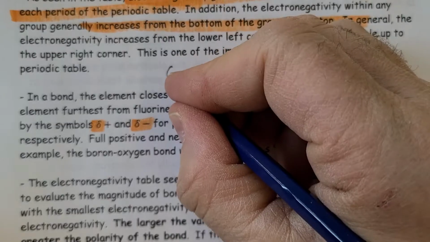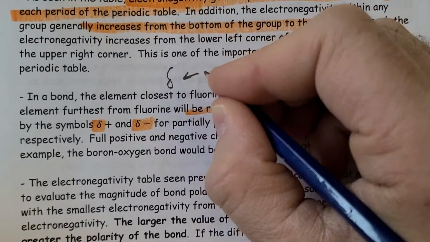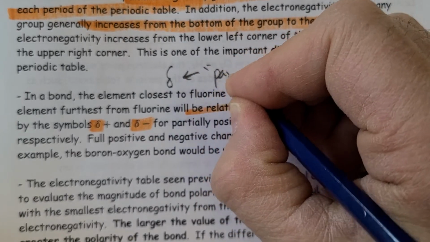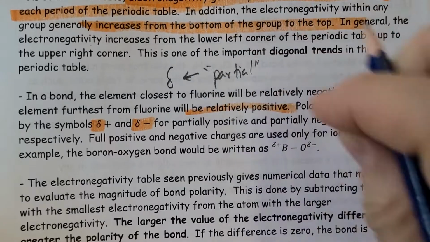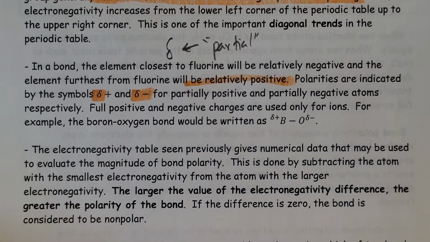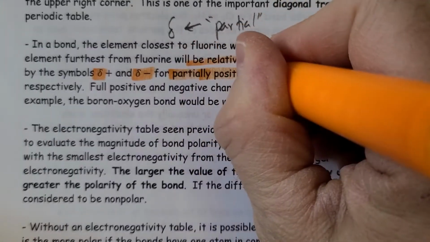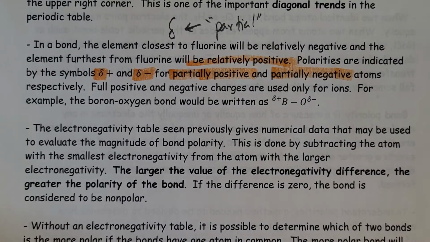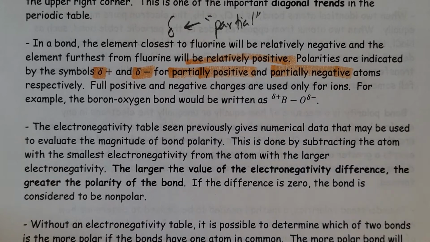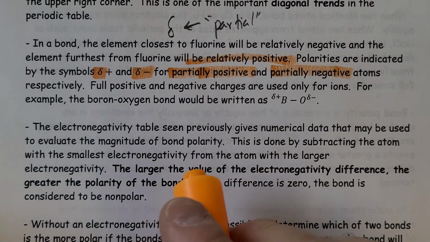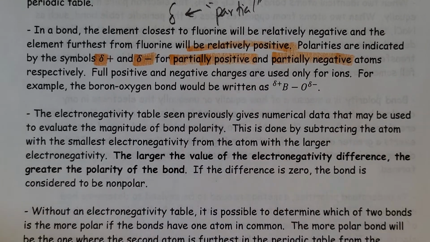So the Greek symbol delta, you can think of it as partial. A partial positive pole and a partial negative pole. Okay, so that's the symbol that we use to demonstrate that. Full positive and full negative charges will be used only for ions, in which we have a complete pull or a complete giving up. For example, boron oxygen would be written like this.